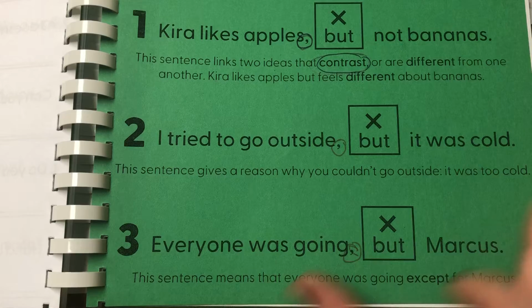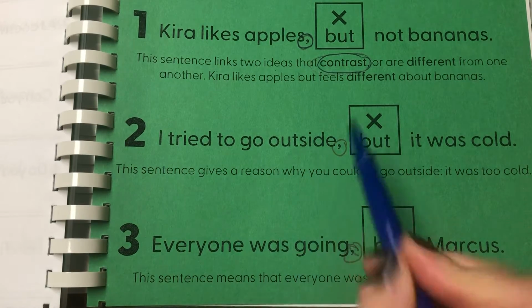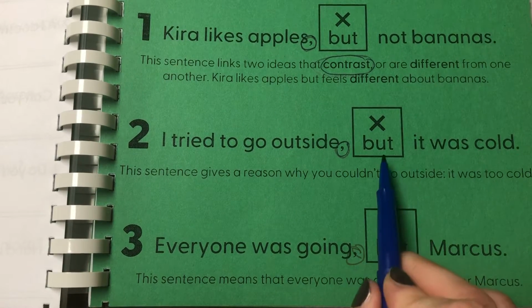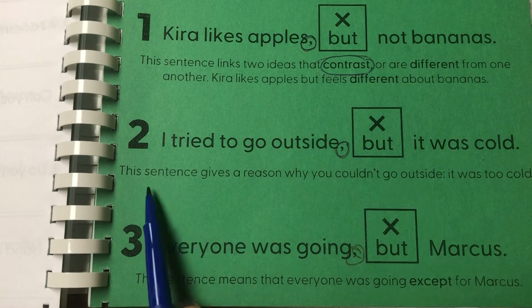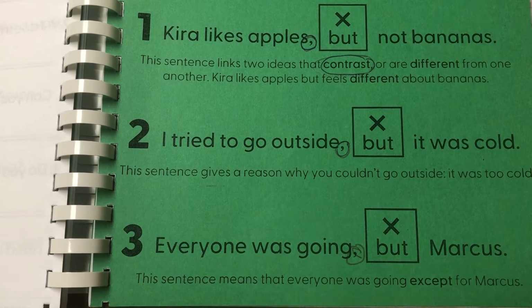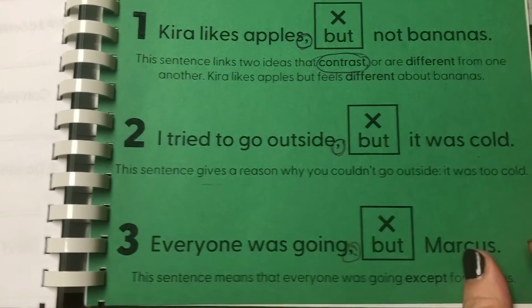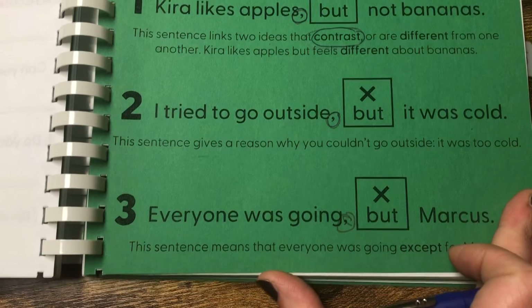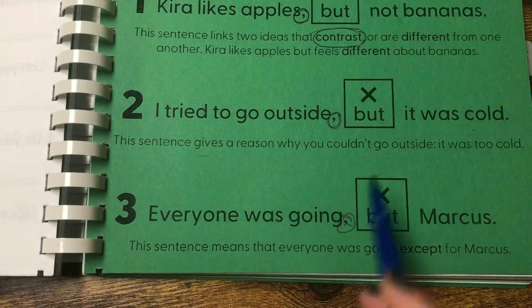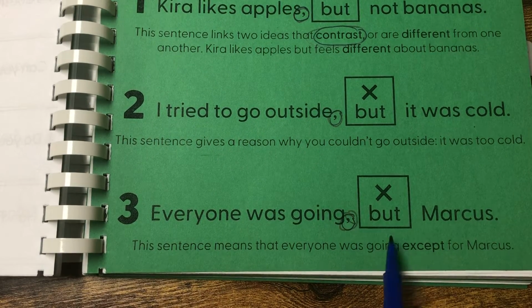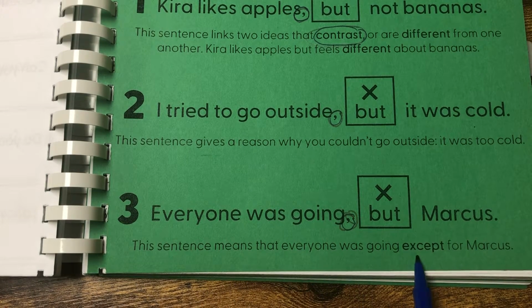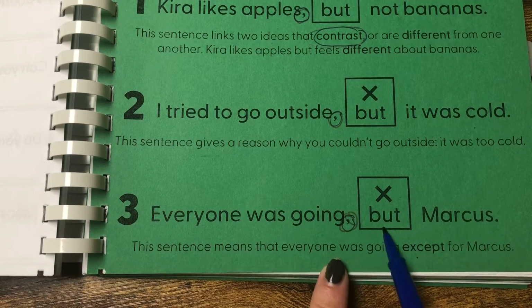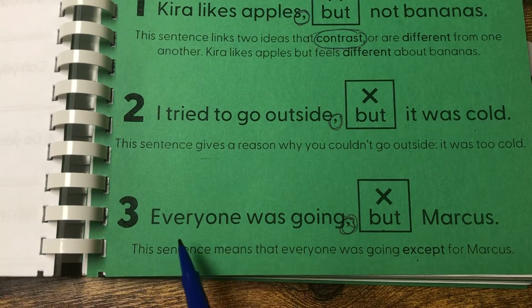Second example, I tried to go outside, comma, but it was cold. This sentence gives a reason why we couldn't go outside. It's telling us why we couldn't do something, and it's because it was too cold. Example 3, everyone was going, comma, but Marcus. This sentence means that everyone is going except for Marcus. So we could even replace the word but with except, and it would make sense. Everyone was going except Marcus.